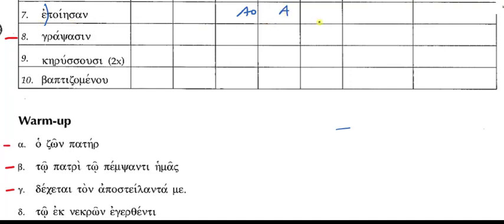Yeah. Aorist, active, indicative, and what? Third plural. Yeah, remember it's elusa for singulars, no ending. Elusa, elusas, elyse, elusamen, elusate, elusan. So yeah, this is third plural from poieo. How would you translate this? They made. Yeah, they did or made.